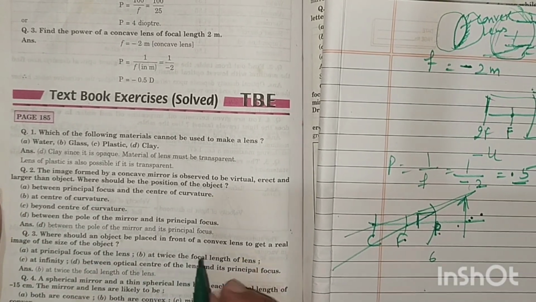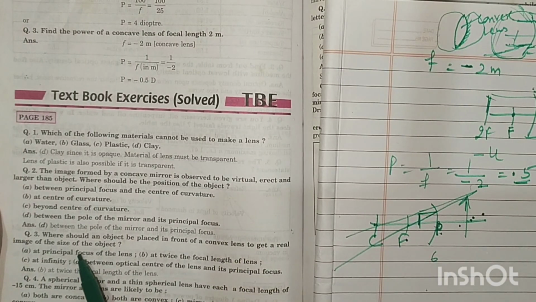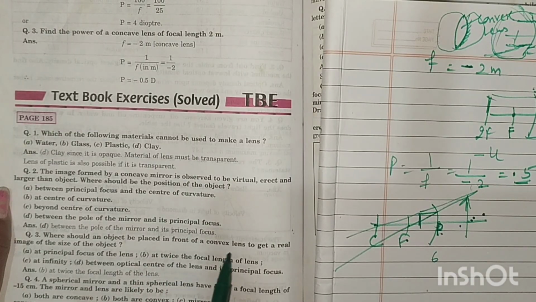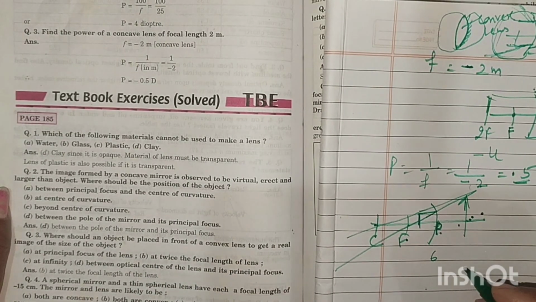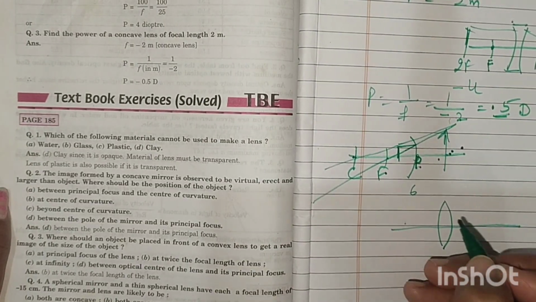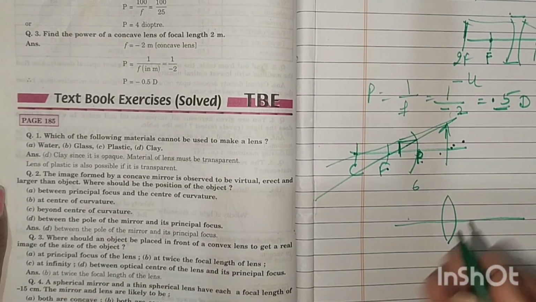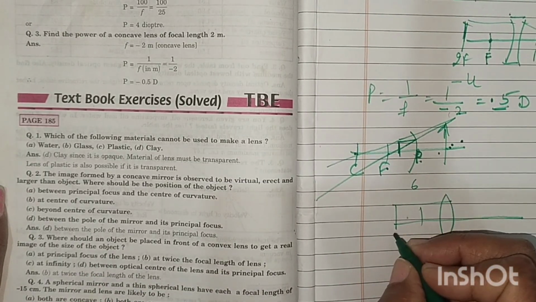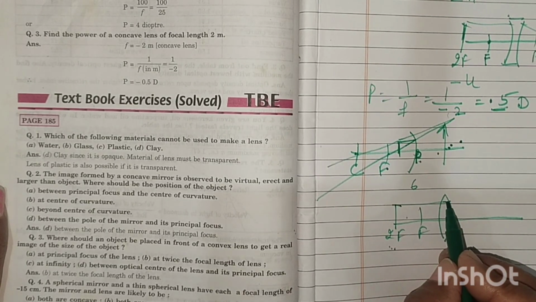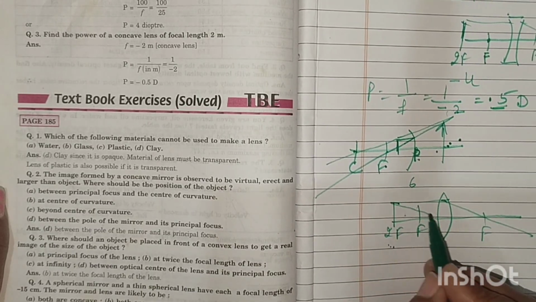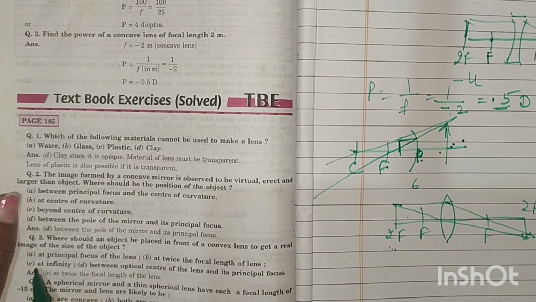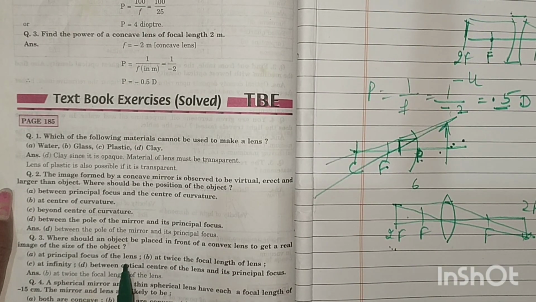Where should an object be placed in front of a convex lens to get a real image of the size of the object? This is the convex lens, and we want a real image of the same size. Same size image is formed only when we put the object at 2f. Then the rays pass through the focus, then the optical center, and the image is formed at 2f, of the same size.